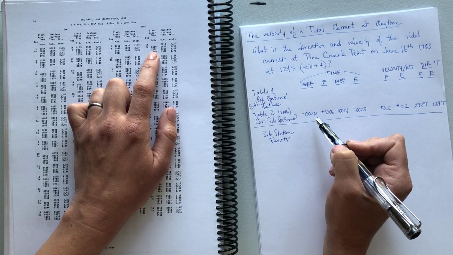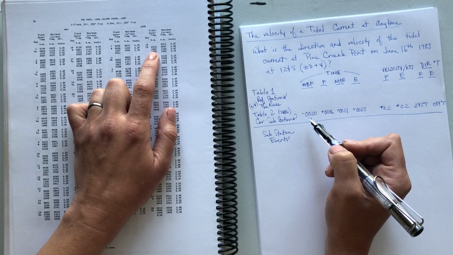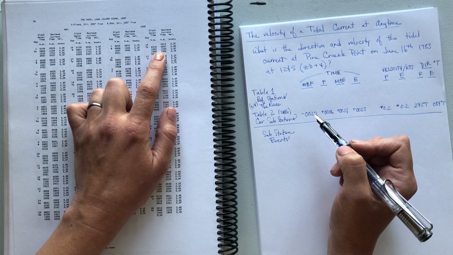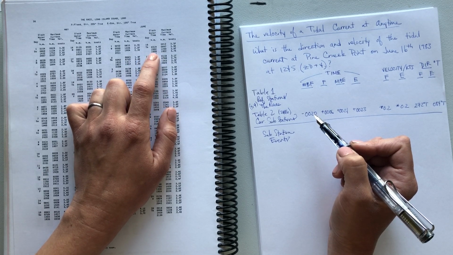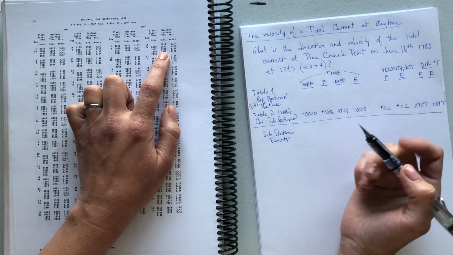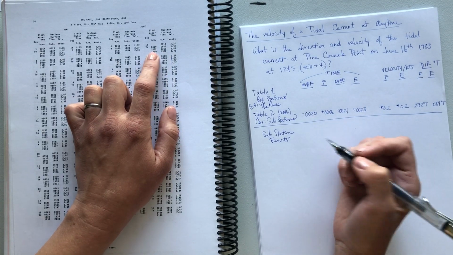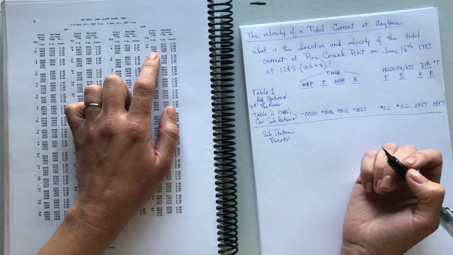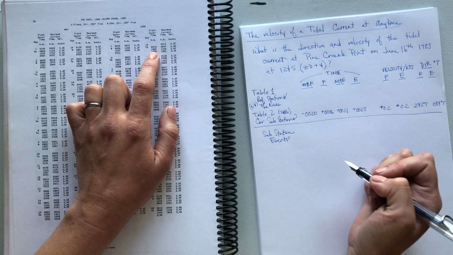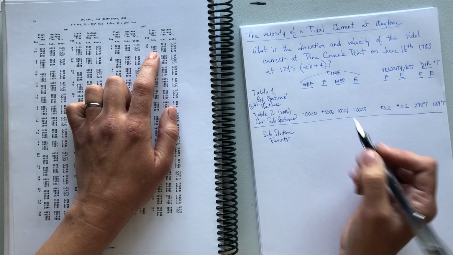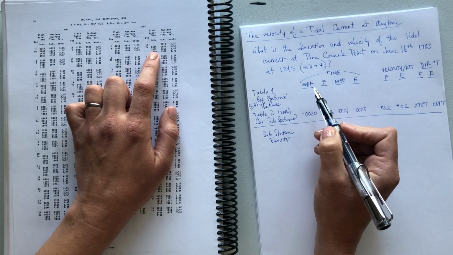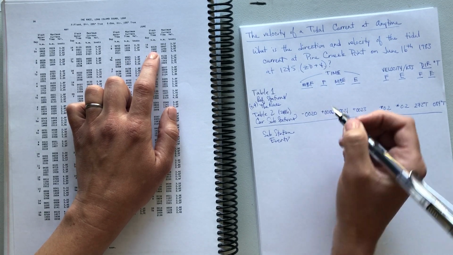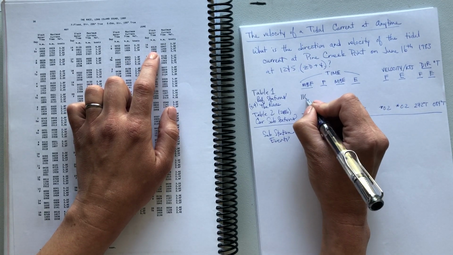So 11 minus 20 minutes, that'll also be close. These will probably be the times I end up with. So let me start off with my slack before the flood, okay? So my min before the flood or slack before the flood time is 10:02, so I'm going to write down 11:02.